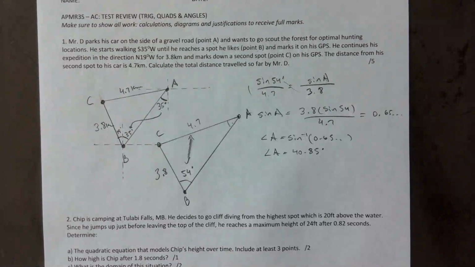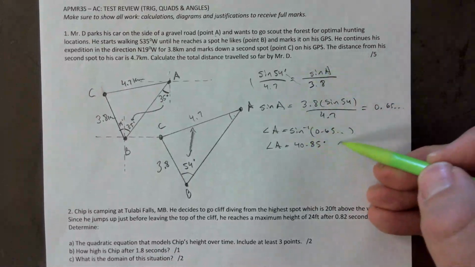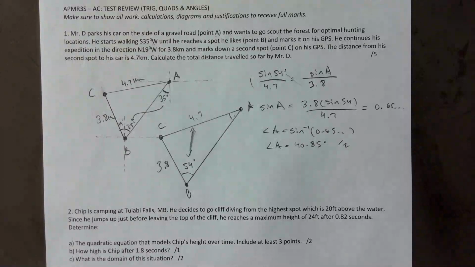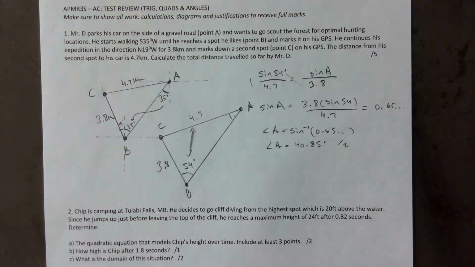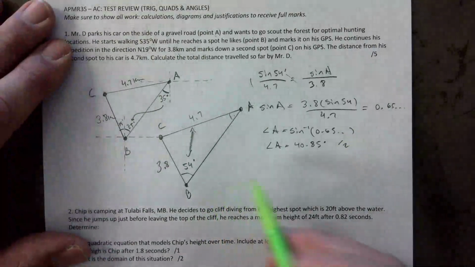So that is important. This whole thing would usually give you 2 marks already because you have to use sine law, solve, and find the angle.